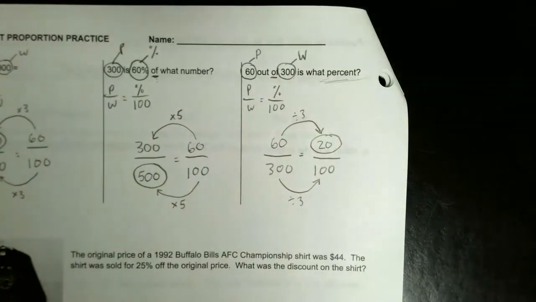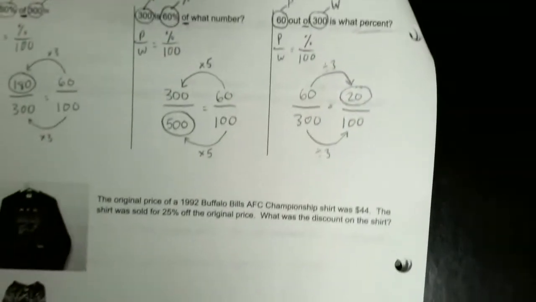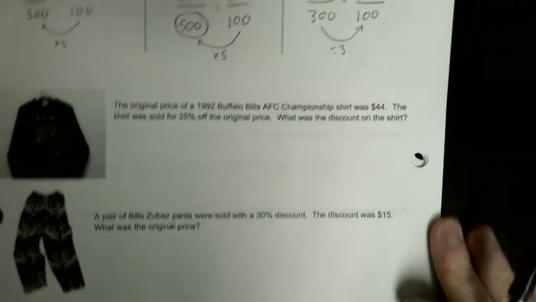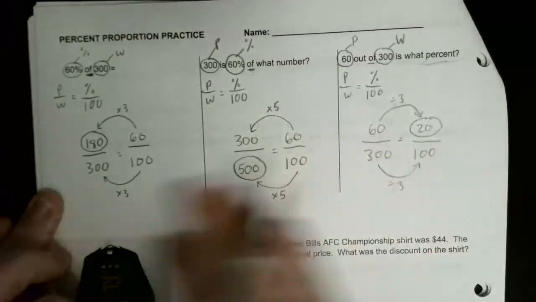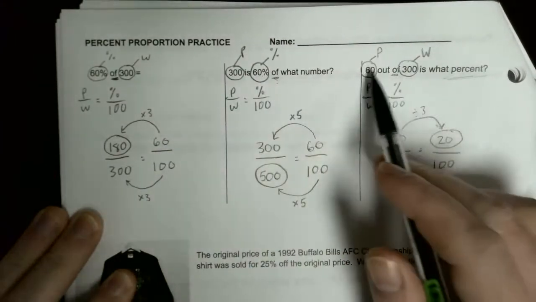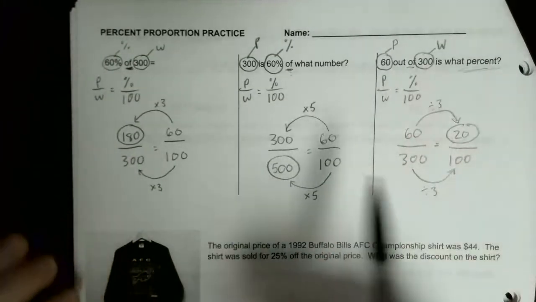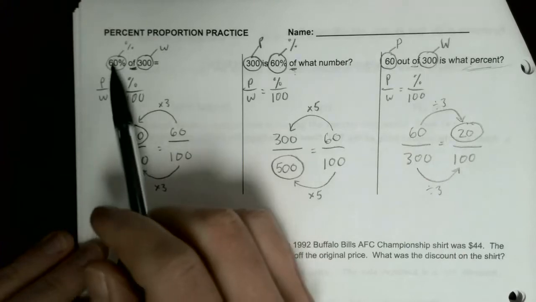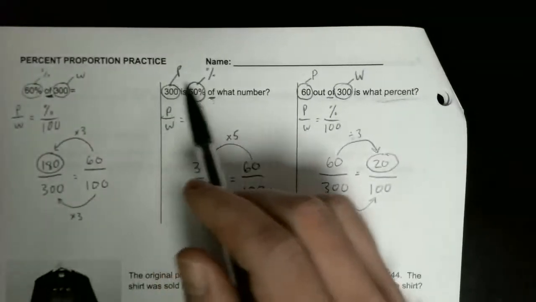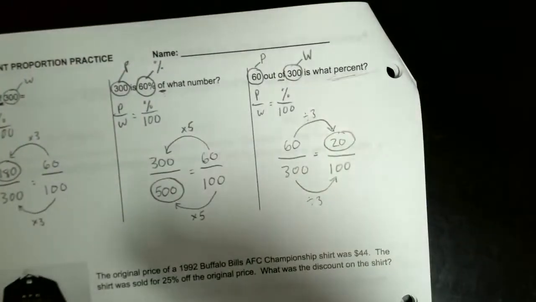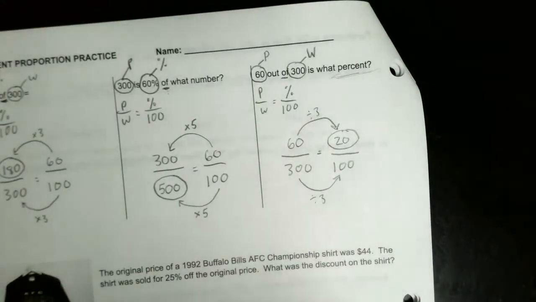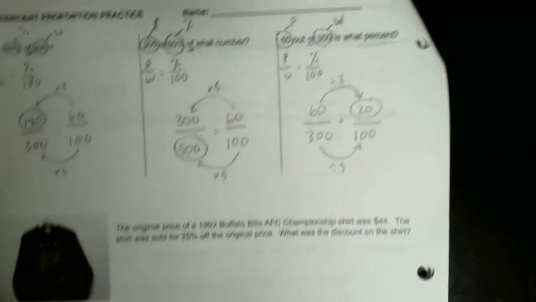All right, now that we've gotten a little practice in there, we're going to look at some different situations, but we're still going to use percent proportion. The key thing about these top problems is notice that there are the same numbers, 60 and 300, but we have different answers, because in each problem the numbers were a different part of the percent proportion. Here we had the percent and whole, here we had the part and percent, and the part and whole. That's why it's really important to know what numbers you're working with, because your answer will change depending on where you put the numbers in the percent proportion.